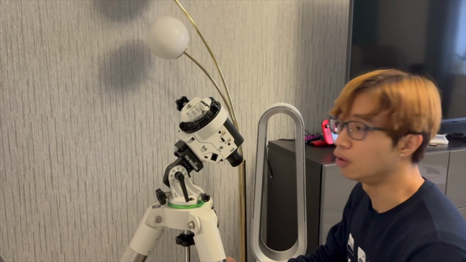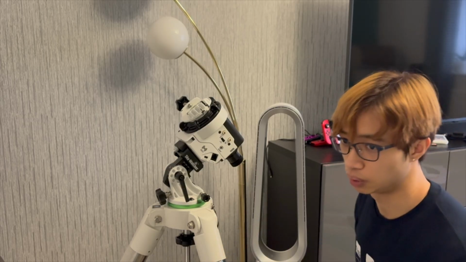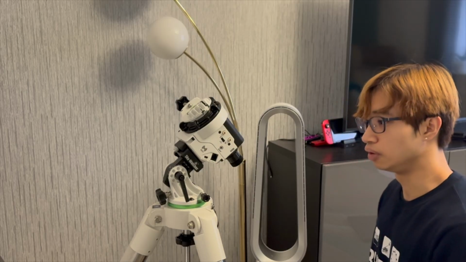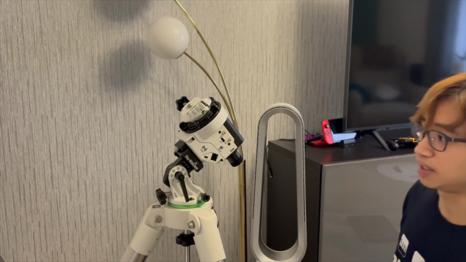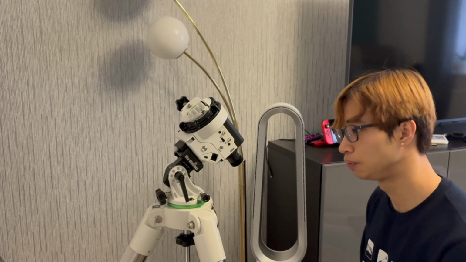Now, before you take it out at night to do polar alignment, what you need to do first is make sure the polar scope is in focus.